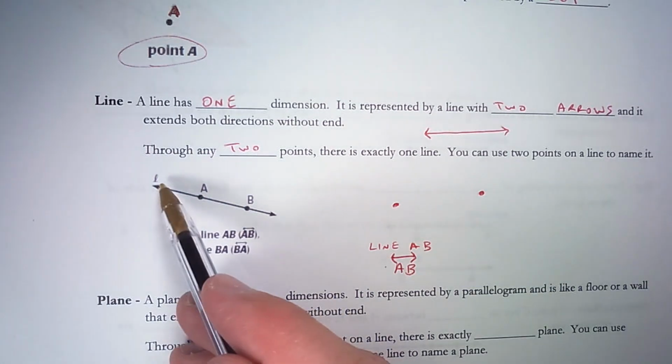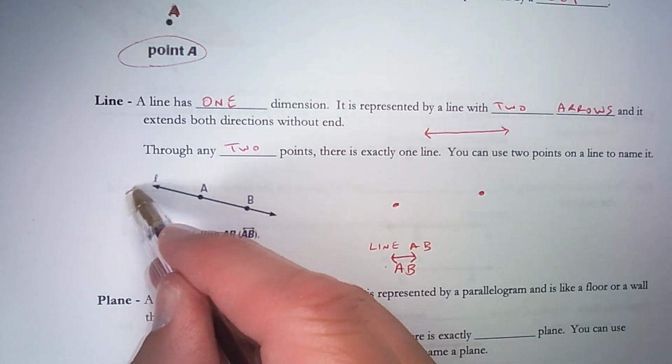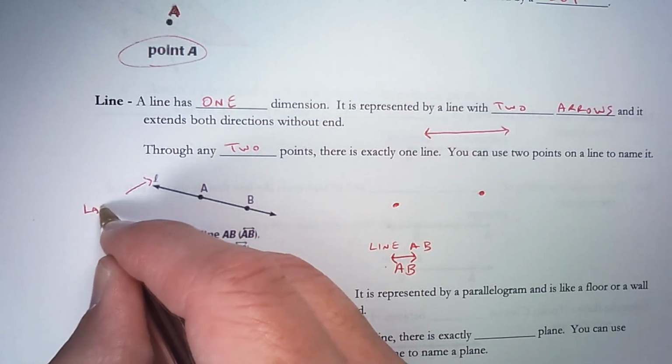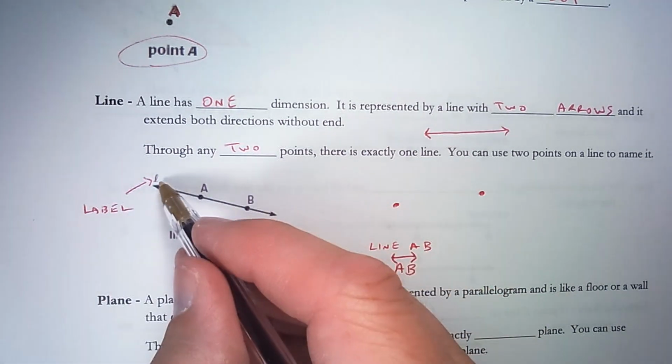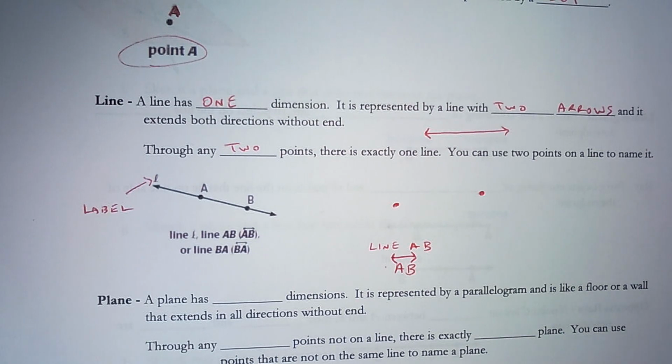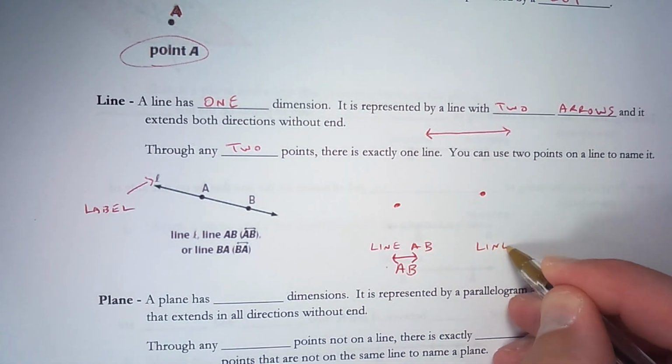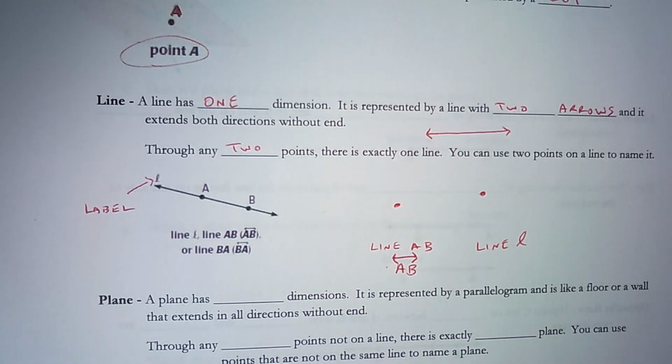Okay, now this has a label on the end of it. Okay, so this right here, it's not a point, it is a label. The label is that little lowercase l. I can also name a line by its label, so I could call this line L because it has L as a label.